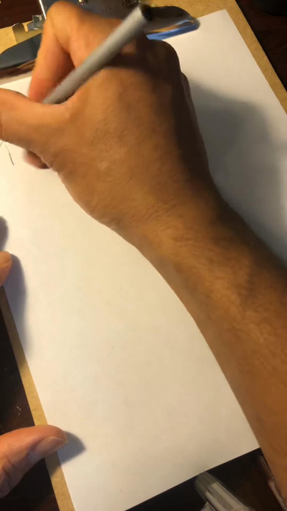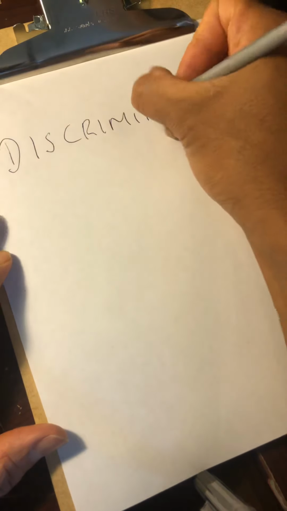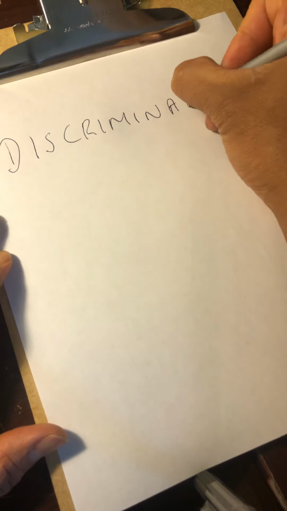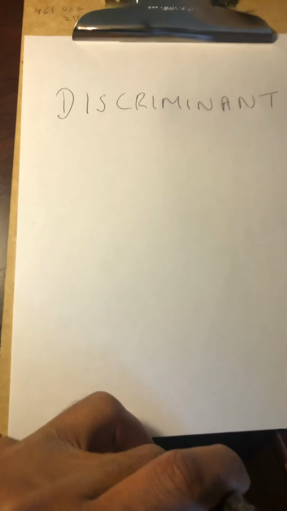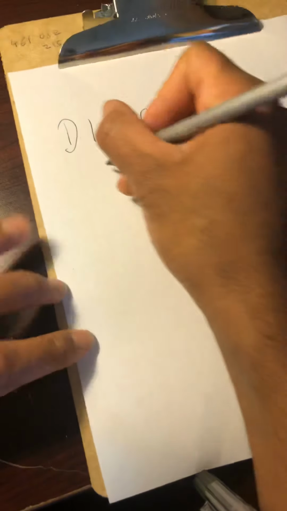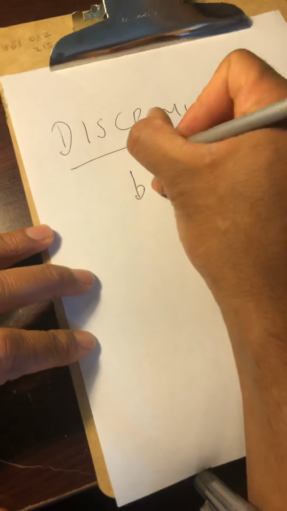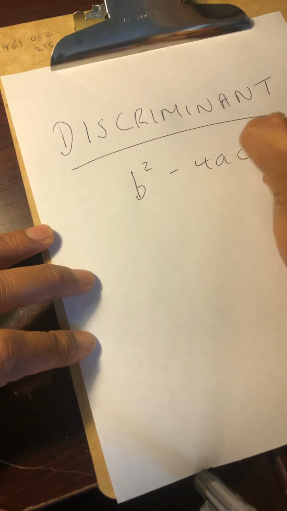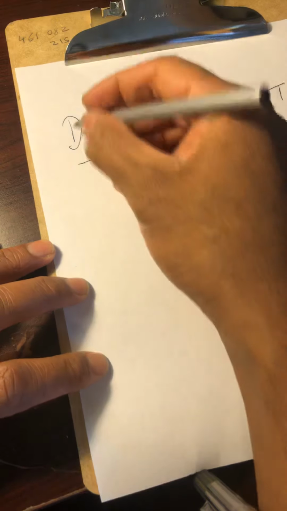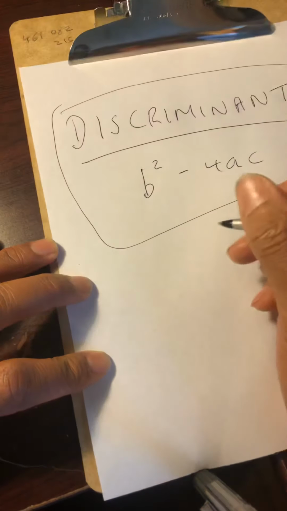So we have this thing called the discriminant. It comes from the quadratic formula, right? And here's what a discriminant is. It's this part, b squared minus 4ac. Remember, recall, this is what a discriminant is. It's b squared minus 4ac.